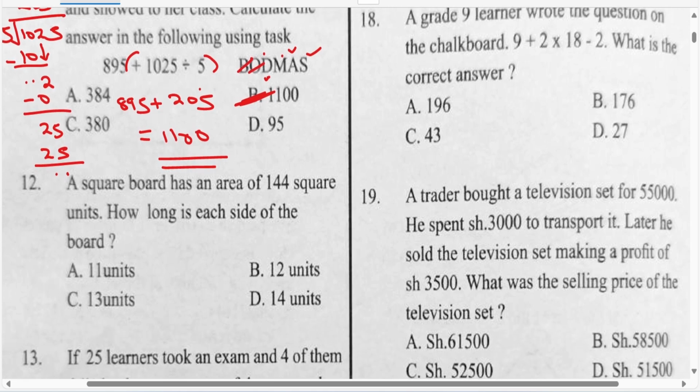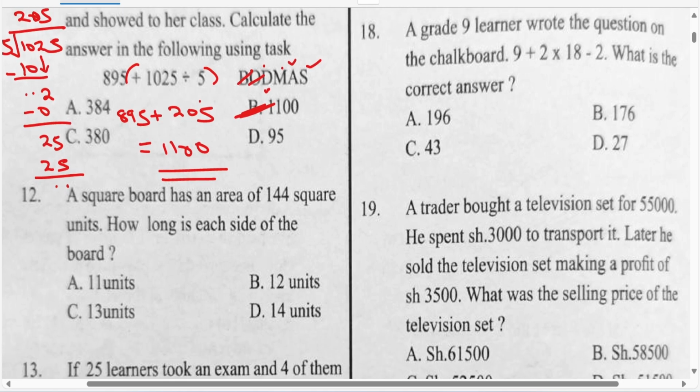So question 12. A square board has an area of 144 square units. So basically this one is your square board. So your area here is 144 square units.